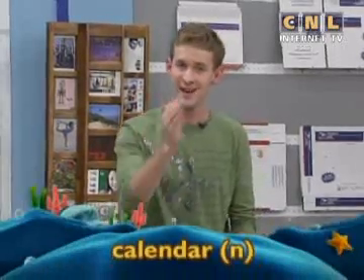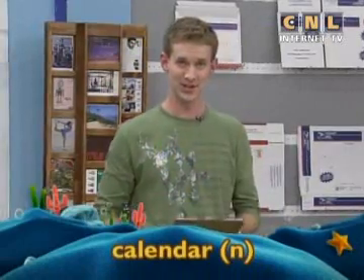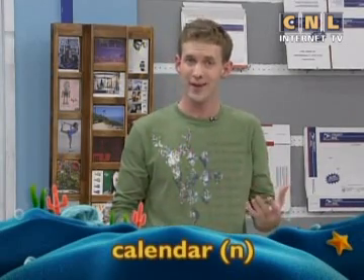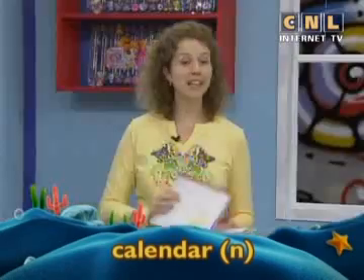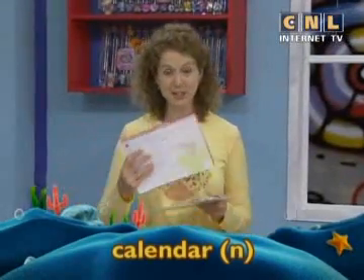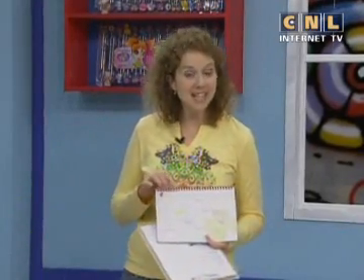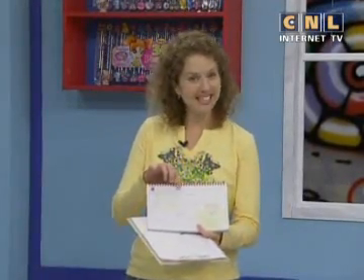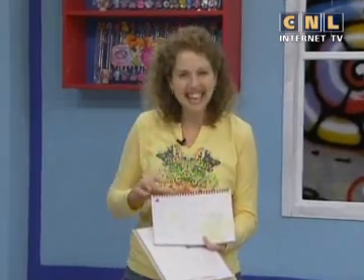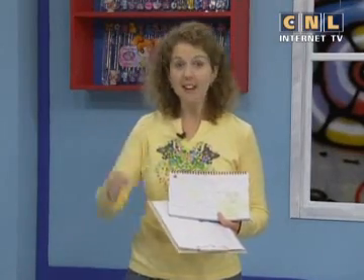Now, let's look at this key word, the word calendar. Say it with me again. Calendar. A calendar is something that tells you what day it is. It also tells you what month and year it is as well. There are different kinds of calendars. You might have a calendar for a week. This will have the days of the week. Monday, Tuesday, Wednesday, Thursday, Friday, Saturday, Sunday. Then you can write down different things that you're doing every day on your calendar.